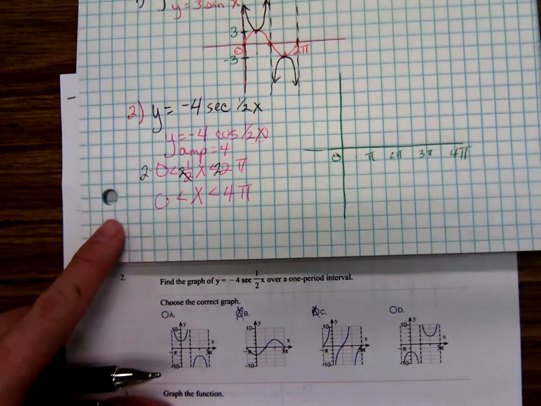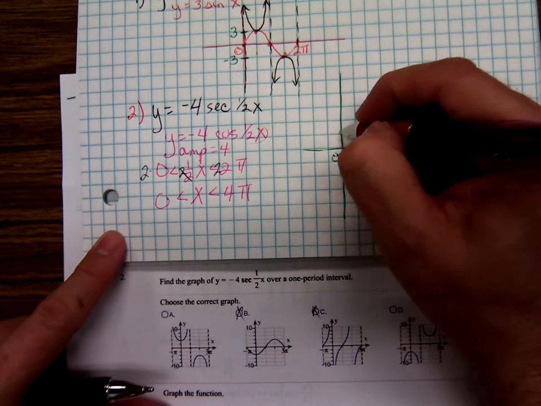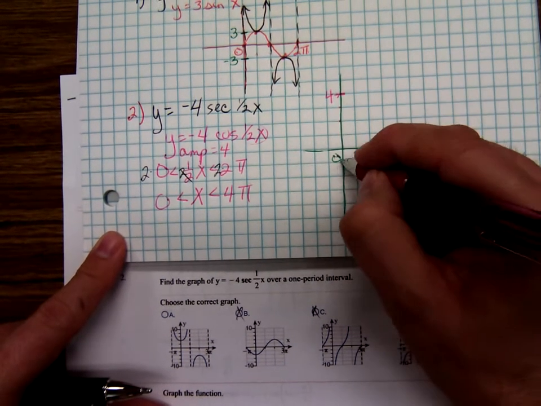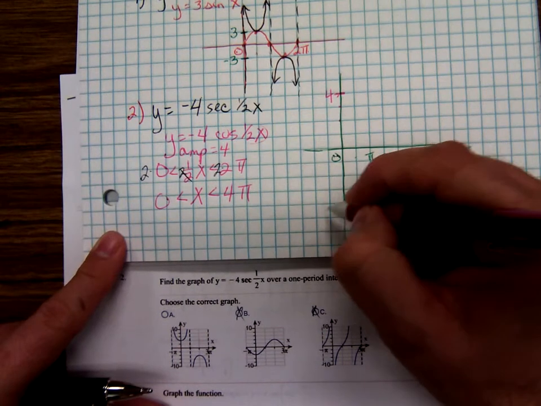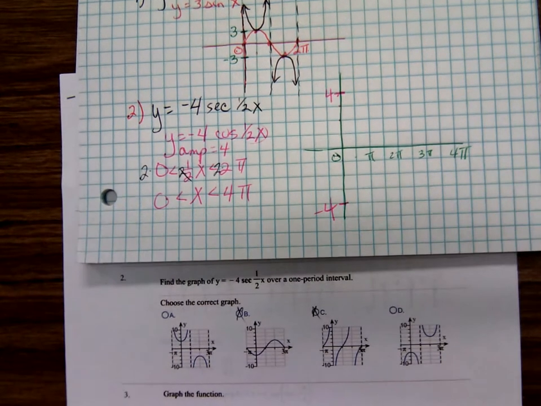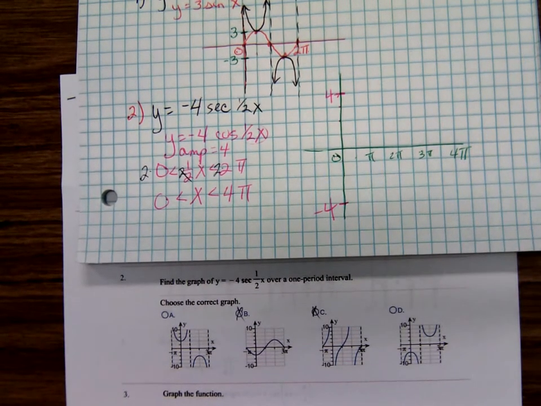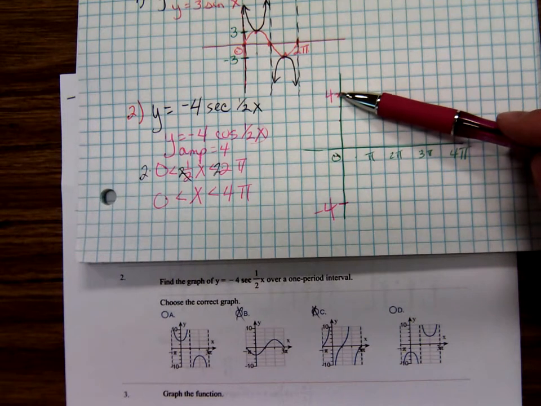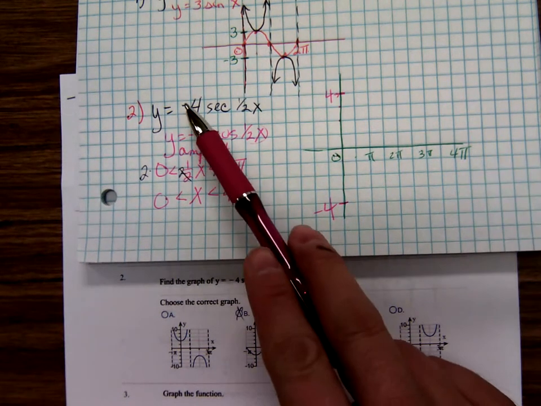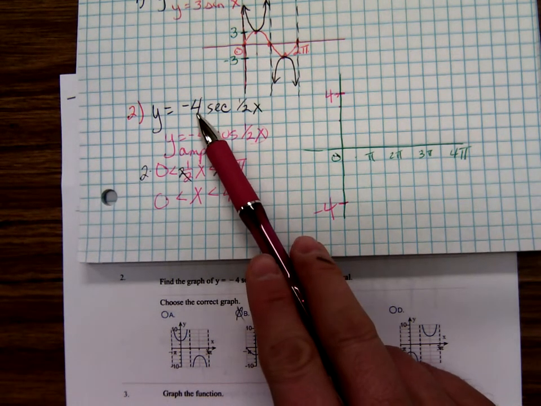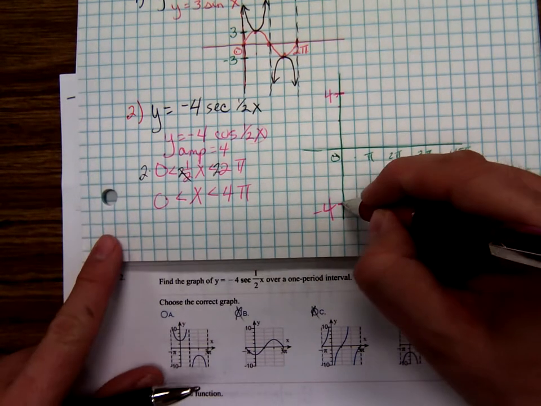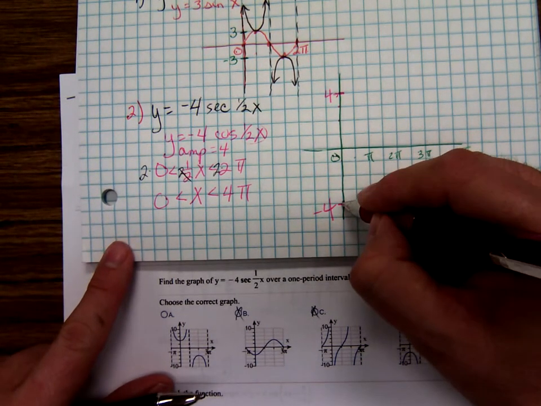And what's it bouncing between on the y-axis? 4, -4. 1, 2, 3, 4. 1, 2, 3, -4. So we're graphing cosine. A cosine x, when A is positive, it normally starts up here at +4. But because the first number is negative, remember how it starts? It starts at -4. Y'all caught up with me?